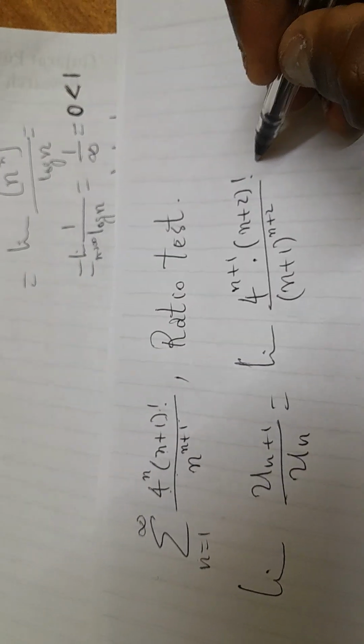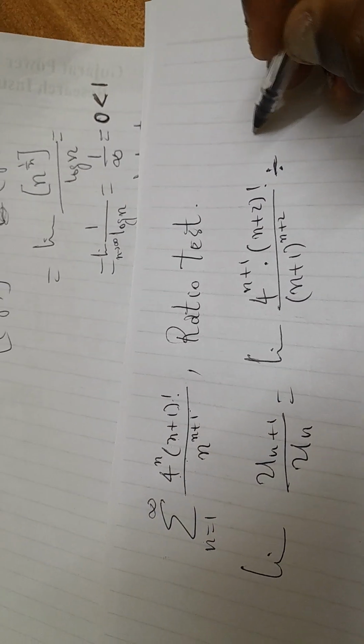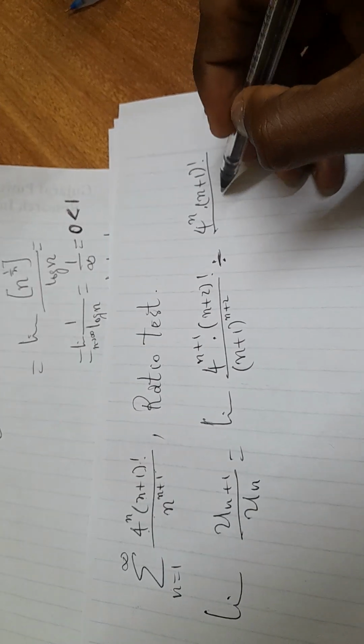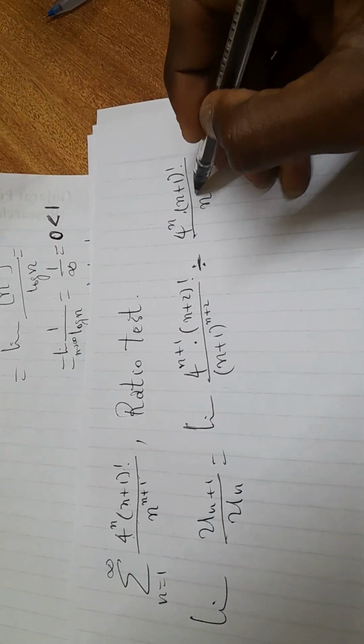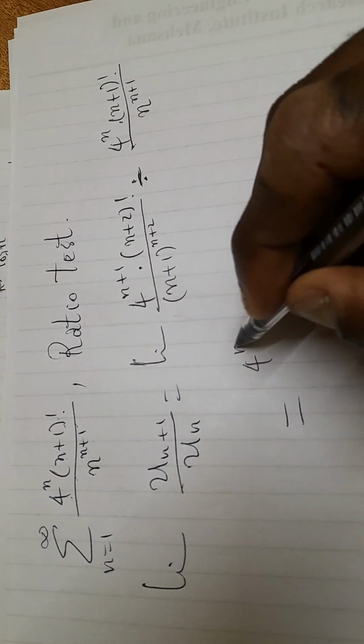Then this is divided by u_n, which is the same expression with n plus 1 factorial upon n plus 1. So what we have to do here is just substitute.